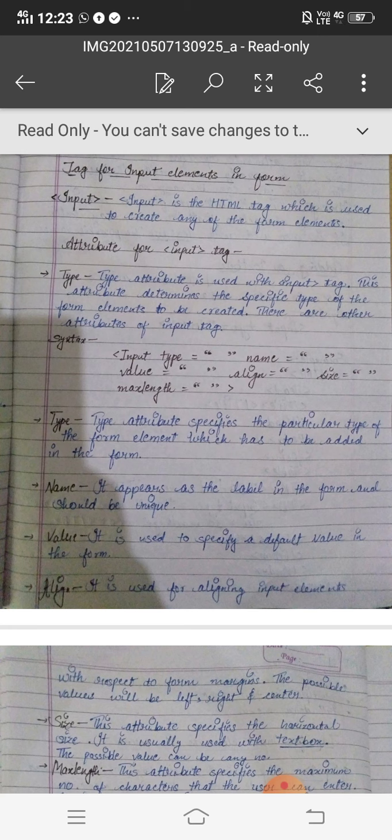There are other attributes of input tag also. Here it is written in syntax: input space type is equal to inverted commas, name is equal to inverted commas, value is equal to inverted commas, align is equal to inverted commas, size is equal to. There is no need of inverted commas in integer value. Size will be any number. Max length is also any number, so there is no need of inverted commas here.